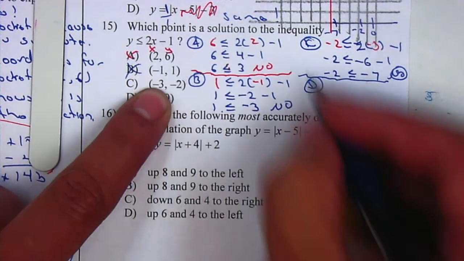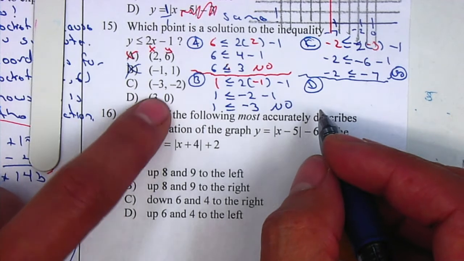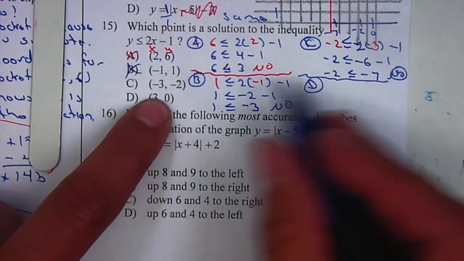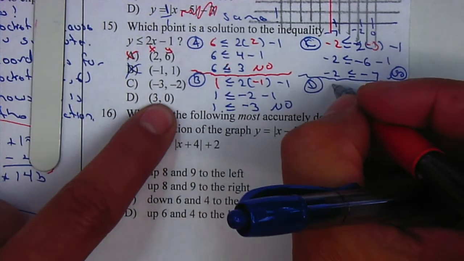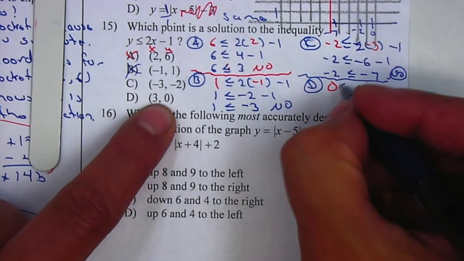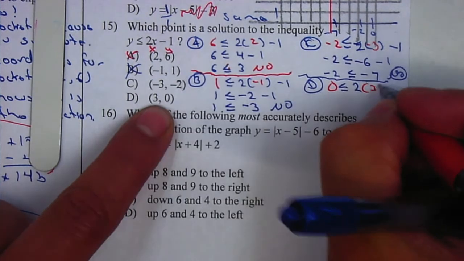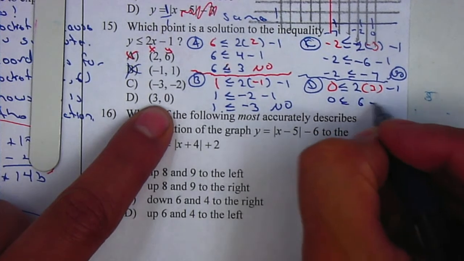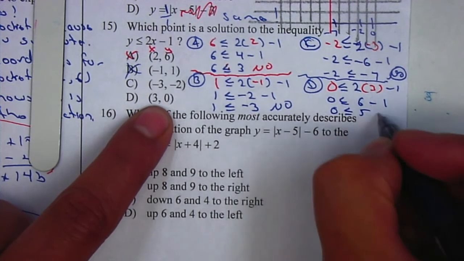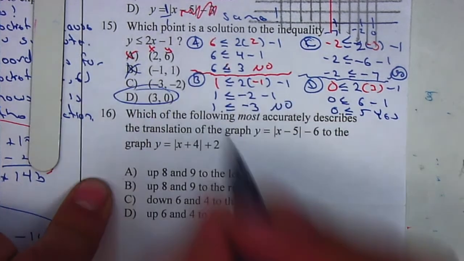Remember, you want to be able to show me all the work, so just in case this one's also no, you can go back and say, okay, what did I do wrong? Instead of the y will be a 0, instead of the x will be a 3. Is 0 less or equal to 6 minus 1? Is 0 less or equal to 5? Yes. So the answer will be D.